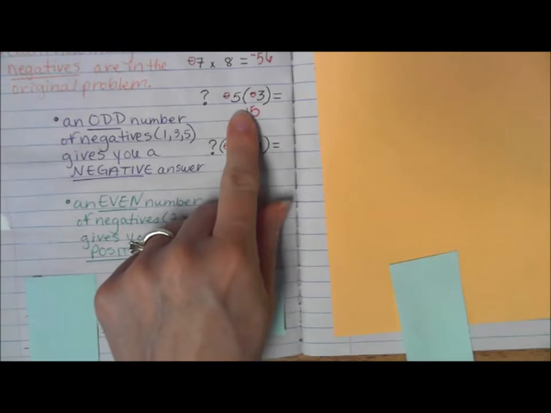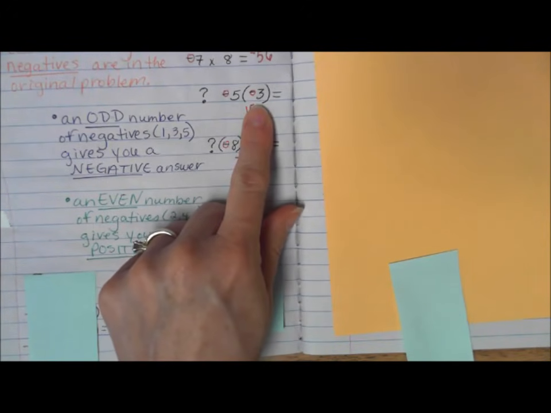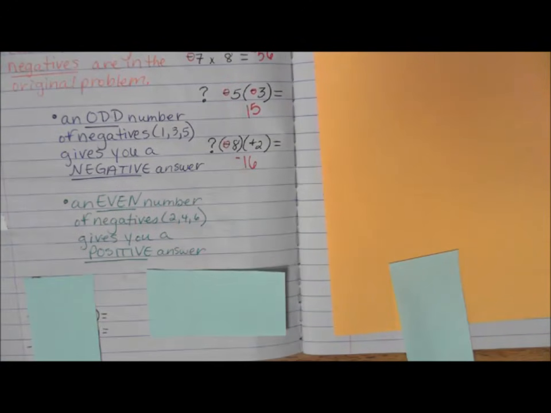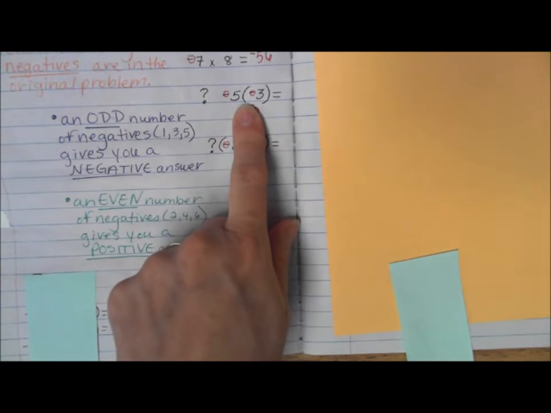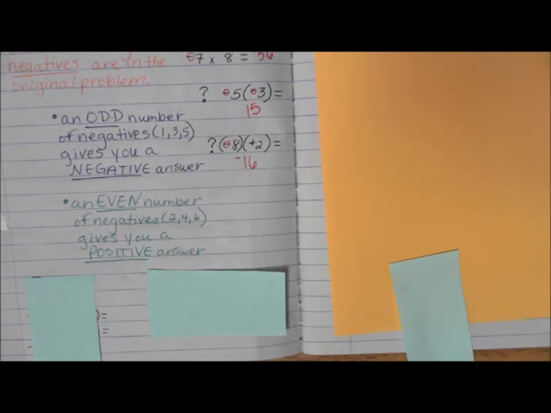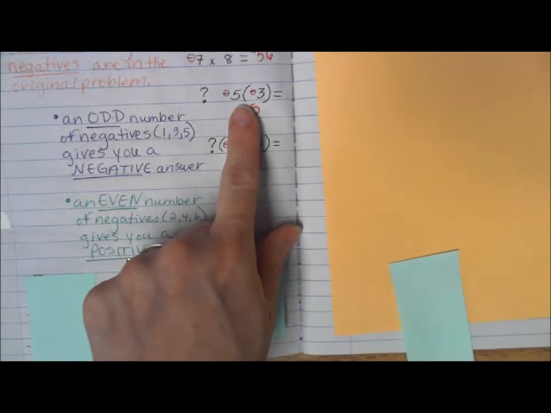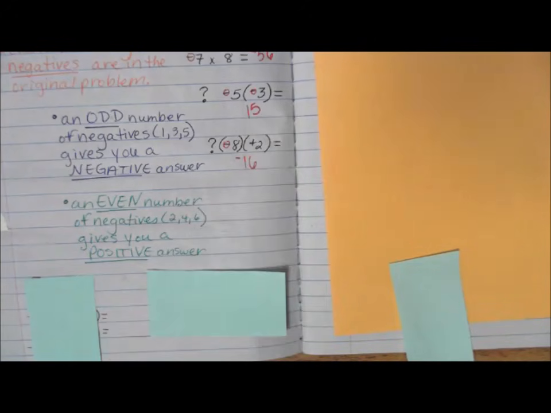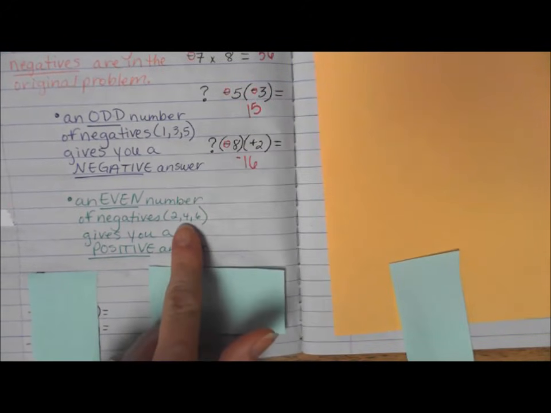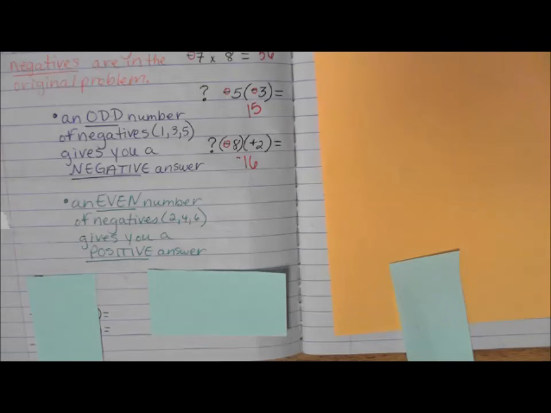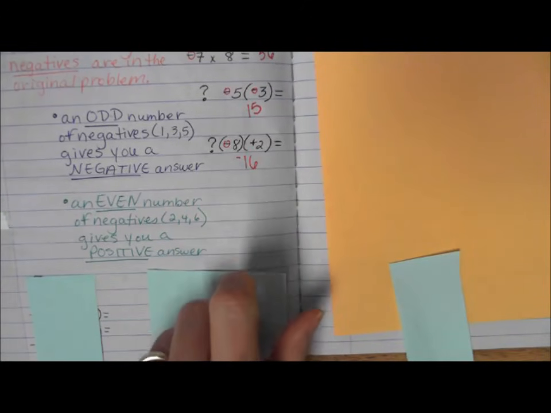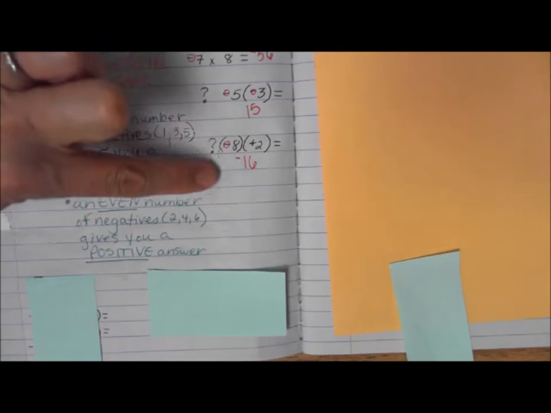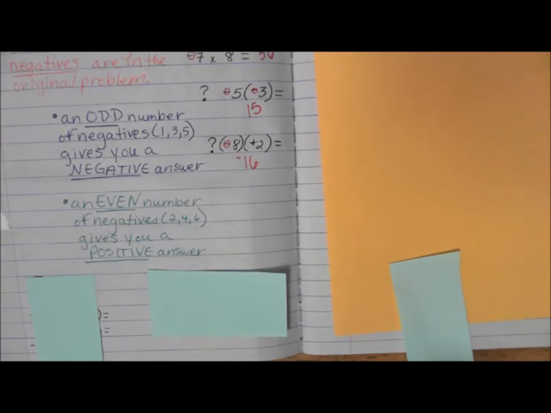Okay, so for the first one, negative 5 times negative 3. Remember, those parentheses mean to multiply. There's not any other operation sign there. That's why I know the parentheses mean to multiply. So first step is multiply as normal. 5 times 3 is 15. I counted my negative signs. I have 2. 2 is an even number. Therefore, I have a positive answer. Then the second one, negative 8 times positive 2. We multiply to get 16. And since I have one negative sign, that's an odd number, our answer is going to be a negative 16.